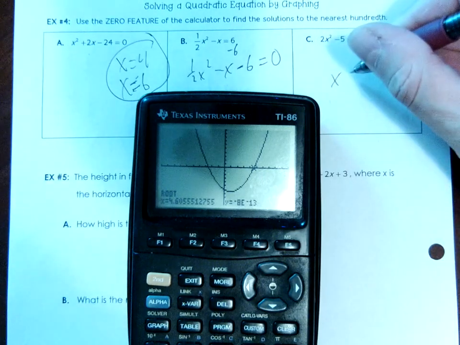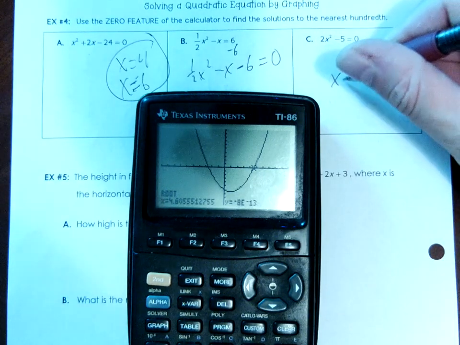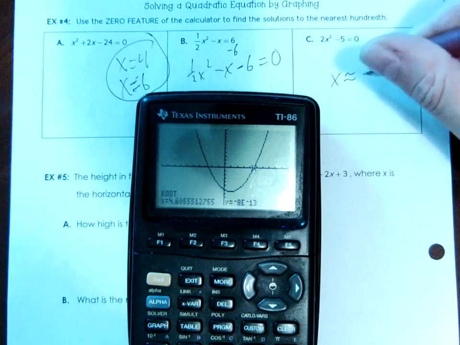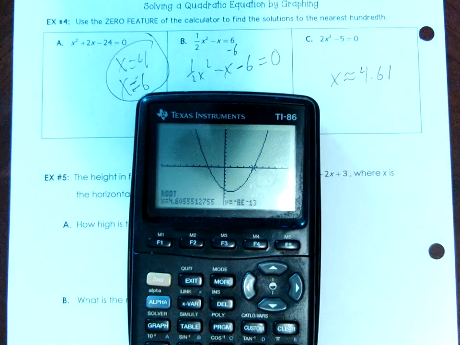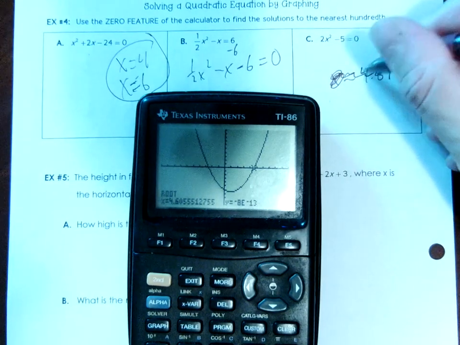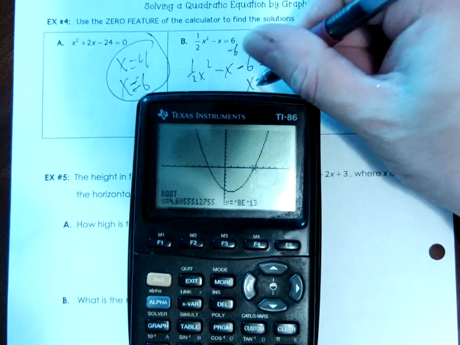So x is equal to, I'm just going to round to the hundredths. So x is about 4.61 for that solution. Now again, I can go and I can verify. Oh, sorry, I'm not working here. I'm working here. x is about 4.61.